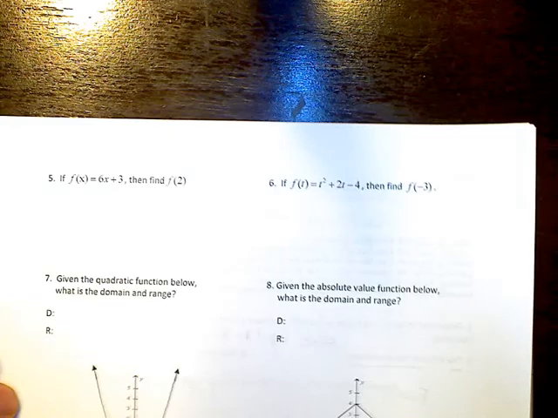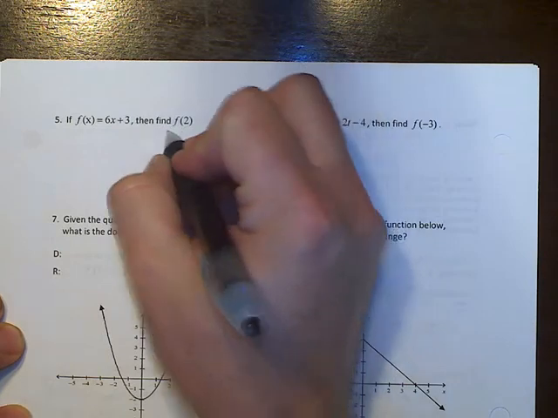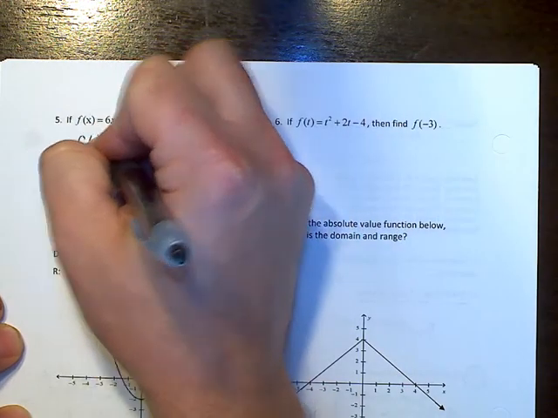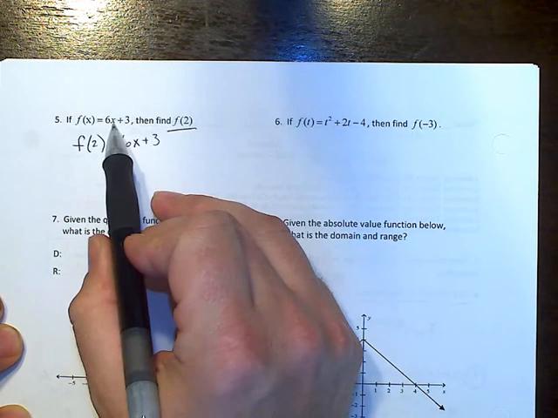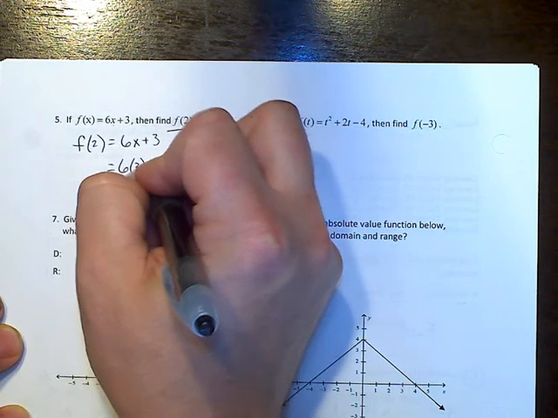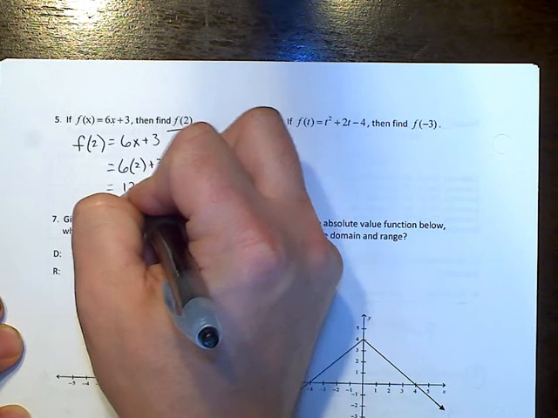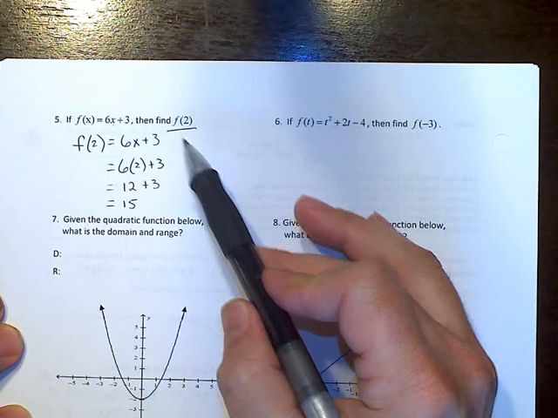Okay, next page is, here's our function and here's our given value. So I'm going to take f of 2. That 2 just gets plugged in and substituted for any x. So that's 6 times 2 plus 3. 6 times 2 is 12. 12 plus 3 is 15. So when x is 2, y is 15.